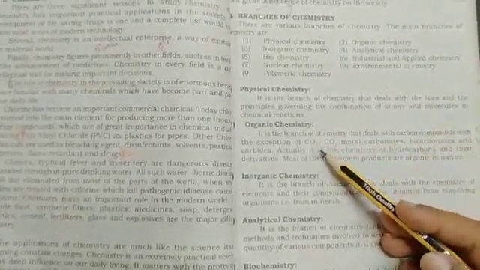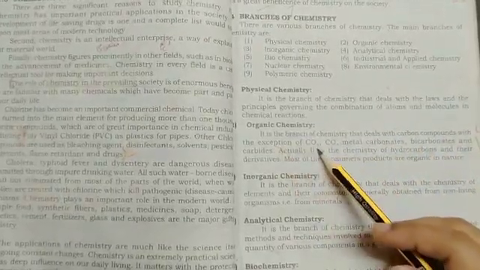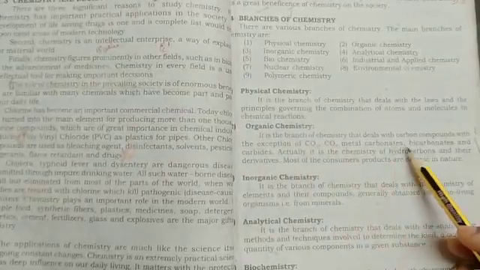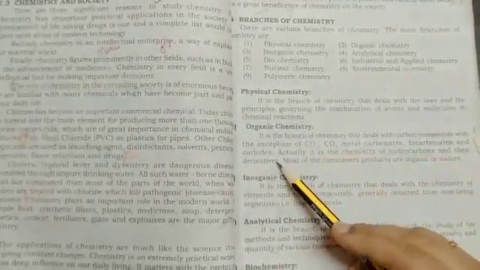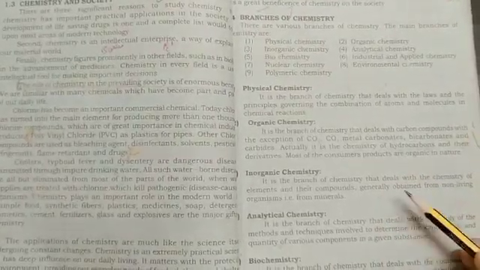Next is organic chemistry. It is a branch of chemistry that deals with carbon compounds. It deals with carbon compounds, with the exceptions of carbon dioxide, carbon monoxide, metal carbonates, bicarbonates and carbides. Basically, it is a study of hydrocarbons. Hydrocarbon is hydrogen and carbon. Both elements are involved in this branch. Most of the consumer products are organic in nature. Students, many of the compounds from living things contain the element carbon, which is combined with other elements, mostly carbon and hydrogen. Students, in living things, carbohydrates, sugars, lipids, these are all organic in nature.